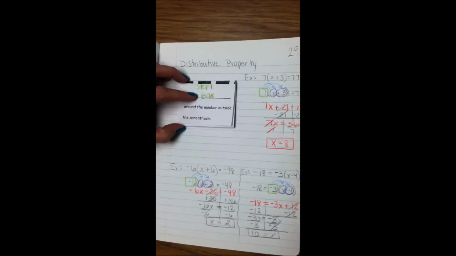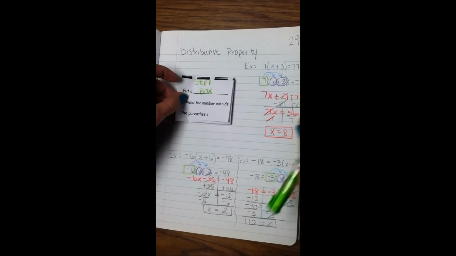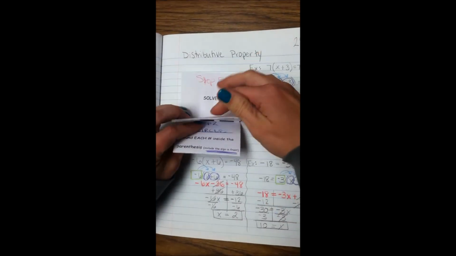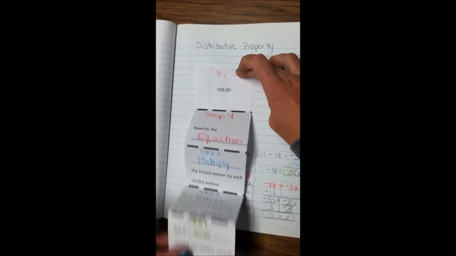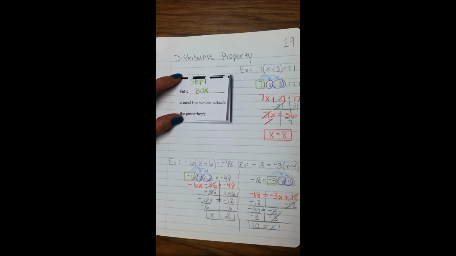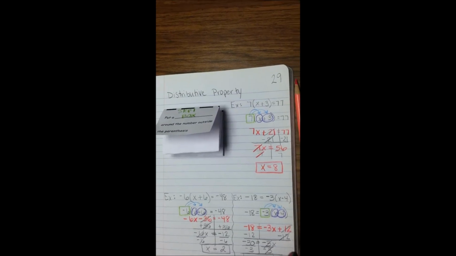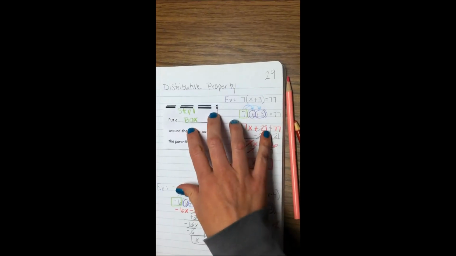And the very last step is you're going to make sure you glue this in. So when you have it glued in, when you're doing your steps, you can just pull it out like that. And it should look like this when you're done. Now we'll pause the video for a little bit while the sub hands out the worksheet to you.